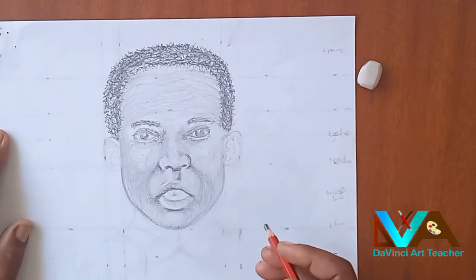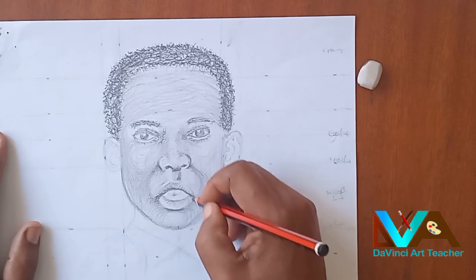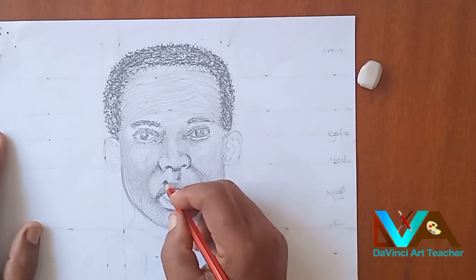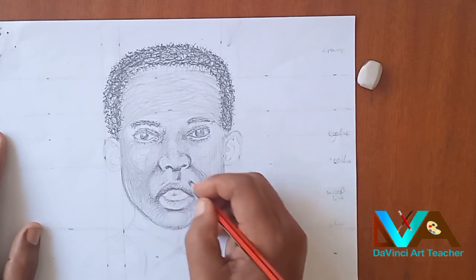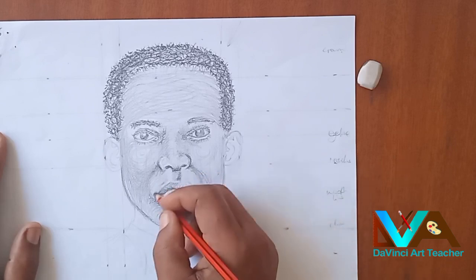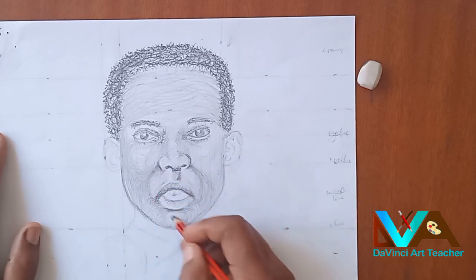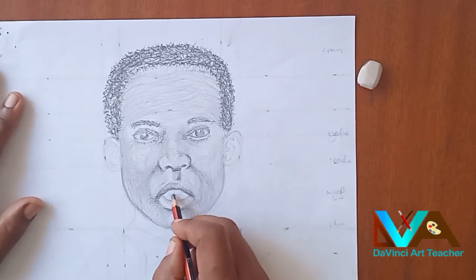I'm following the curves of the person. Let's put some teeth here. Teeth texture.